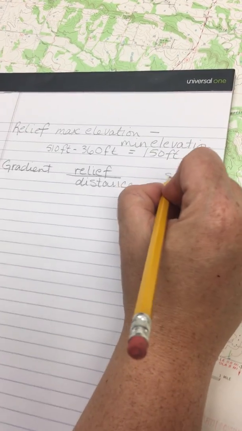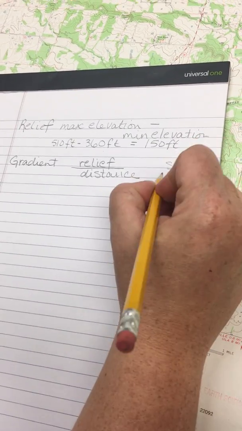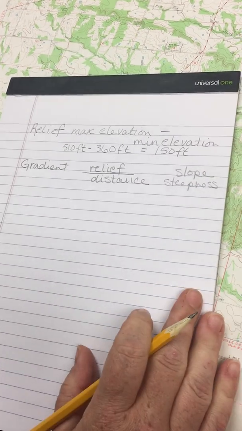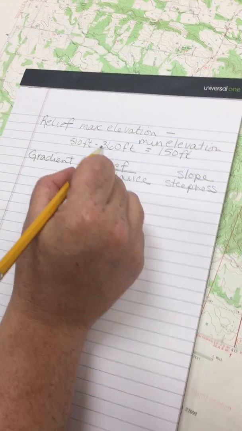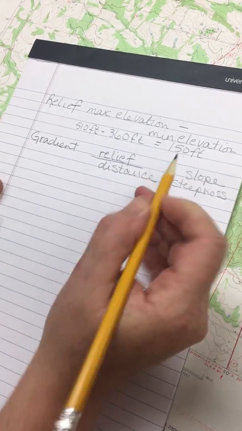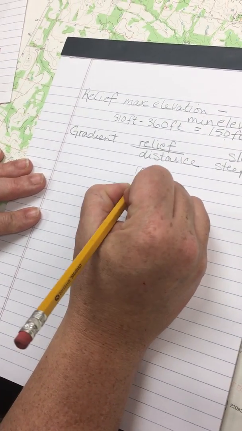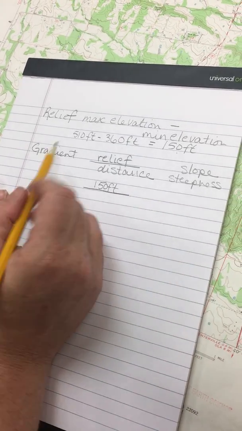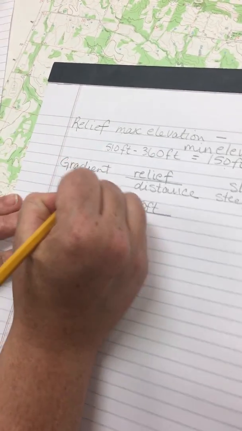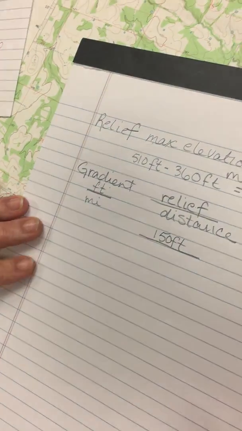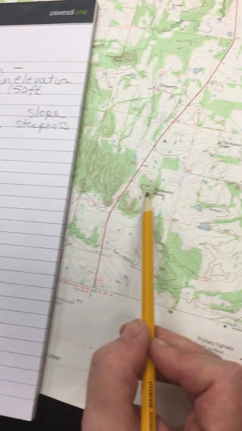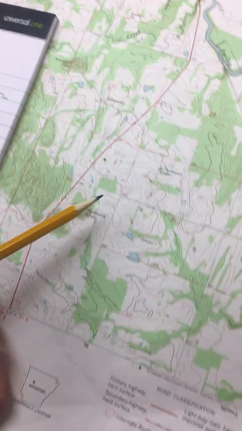This is going to be slope or steepness. So we already know the relief. We calculated it up here. So let's go ahead and write in our 150 feet. Now, when we talk about gradient, we usually like to study it in feet per mile. So we are going to measure on our map the distance between the top of the hill and that cemetery.